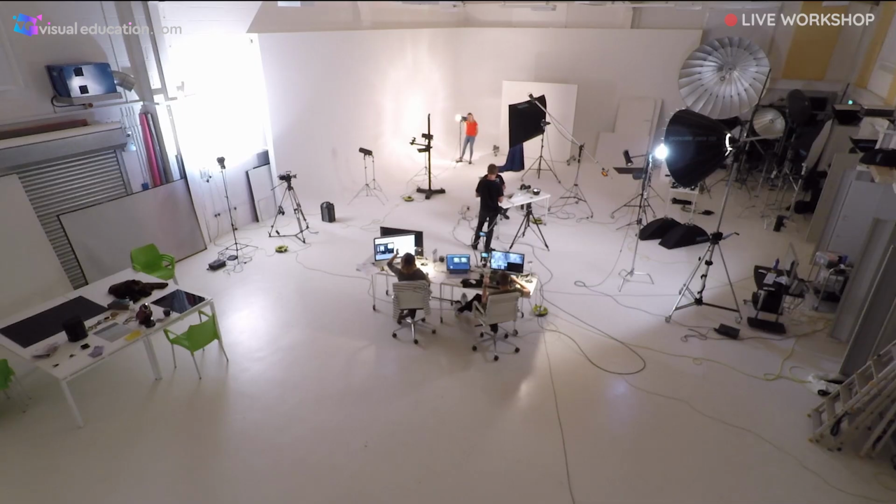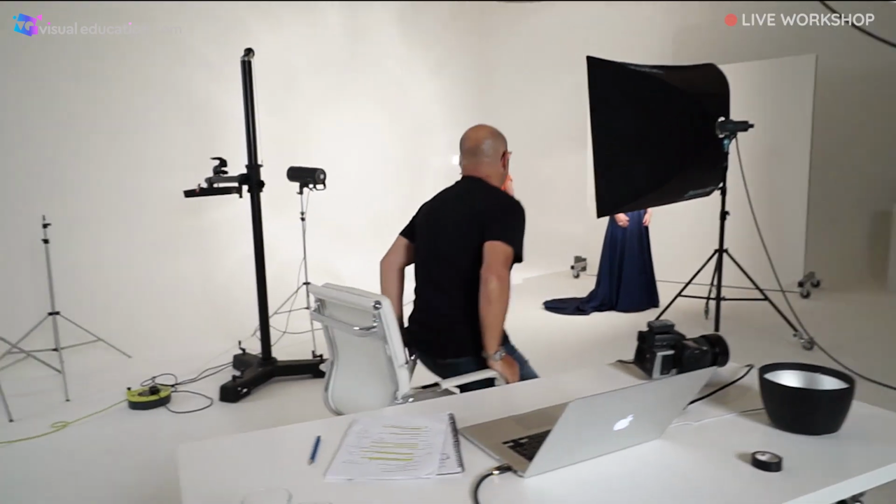Right, Emma's got her hand up. Got a question? Yeah, we've got a couple of questions. We've got Christopher here asking if you can discuss the feathering of the softbox. So why is Evie towards the back of the softbox as opposed to the middle? Okay, let's explain that first of all.